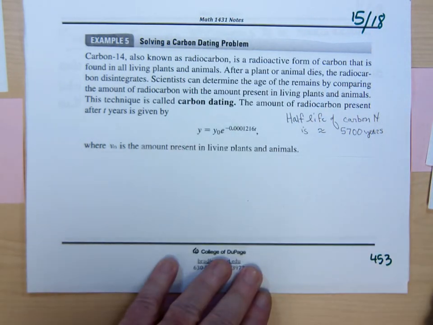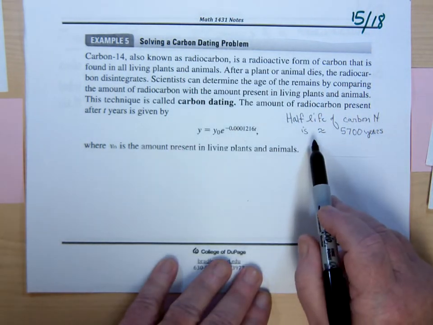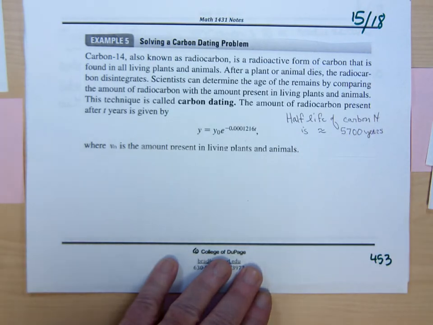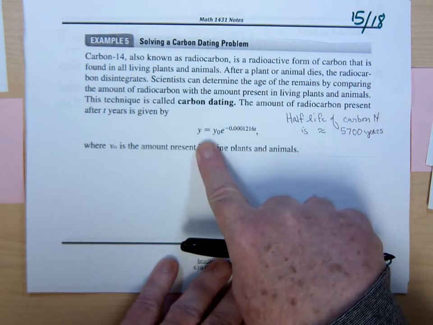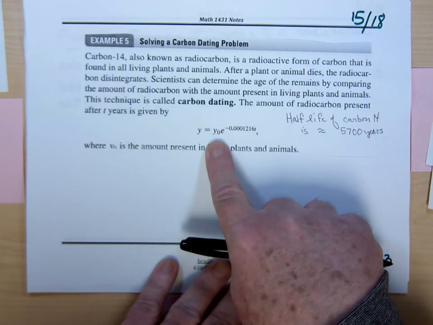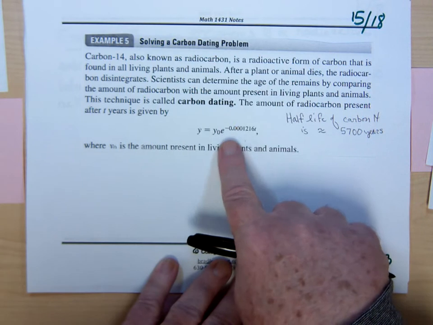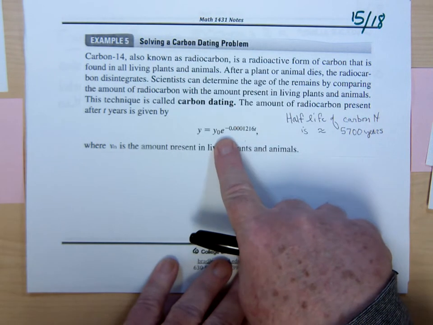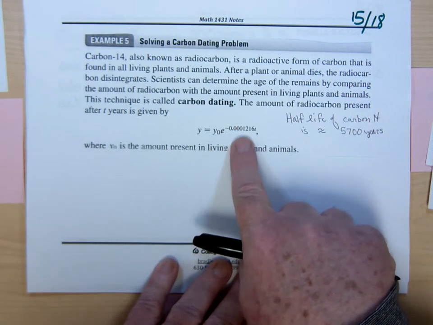Now, the reason this works so well is that the half-life of carbon-14 is approximately 5,700 years, so it works very well for that. And so this ends up being the equation that you use, where Y0 is the amount that you find in living organisms, and then Y, at time t after the animal perishes, is going to be decayed by e to the minus that factor times t.